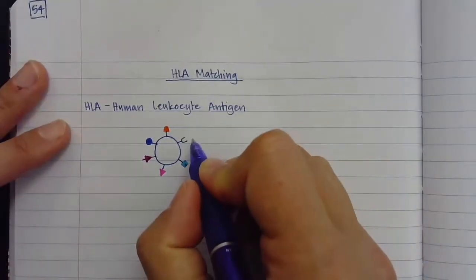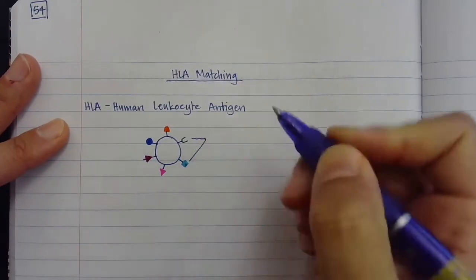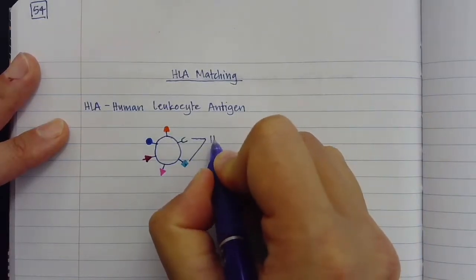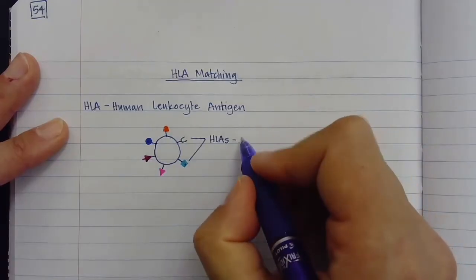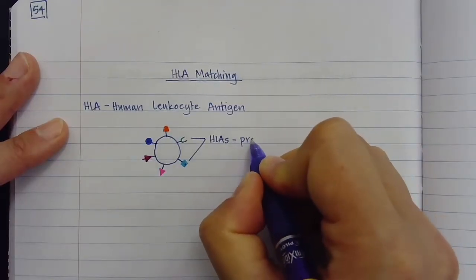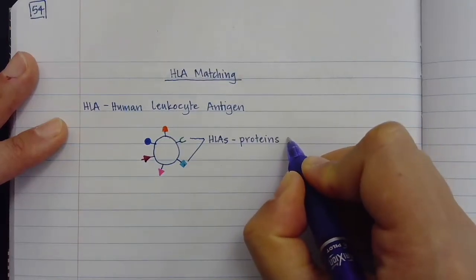So these things that we just drew, these are the HLAs. And what they really are is proteins on the surface of human cells.